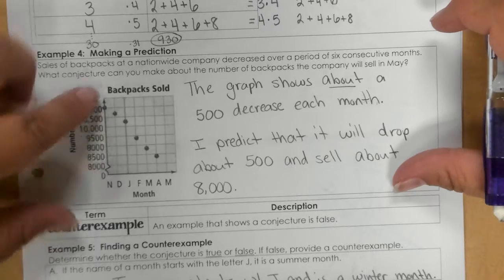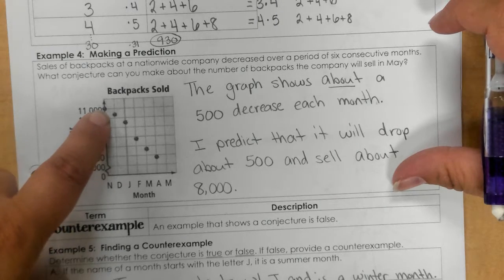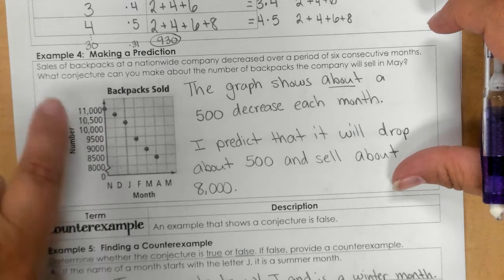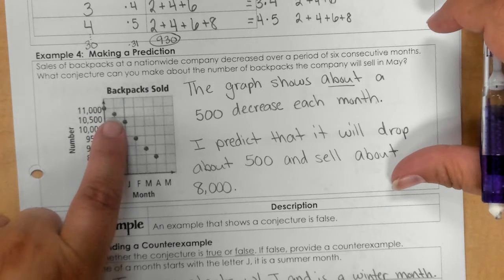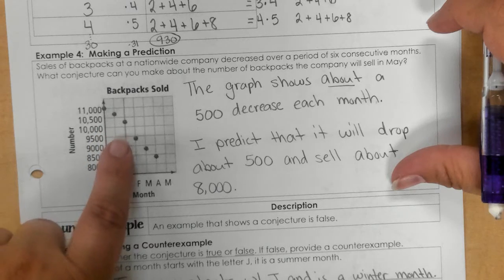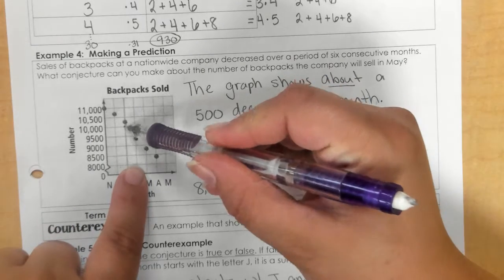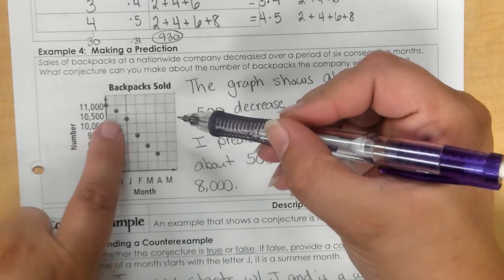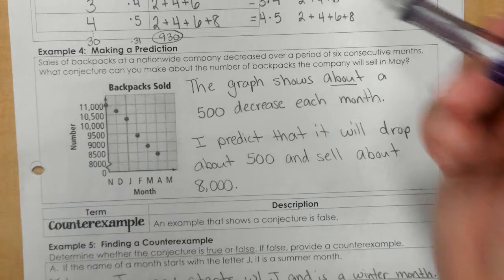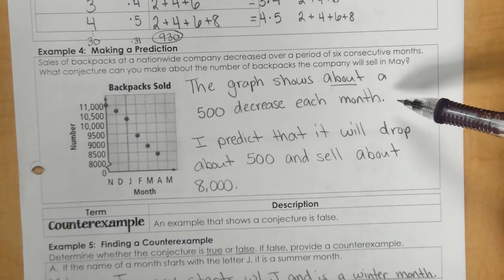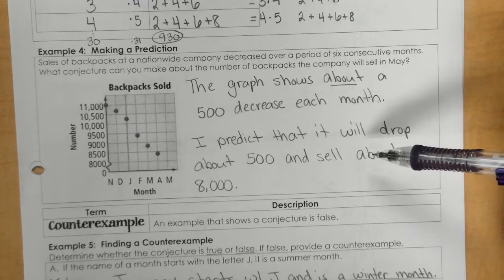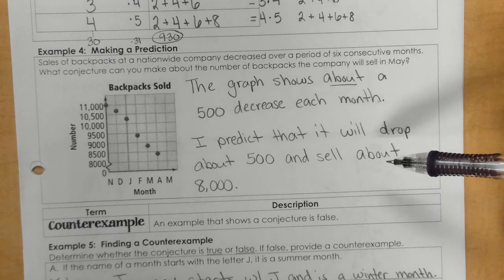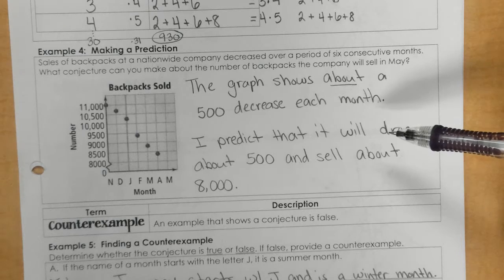If I look at my sales, it looks like I'm decreasing, so I'm going down. Since it was by 500s, if I look here, it's almost going down about 500 every time. This one's a little bit different, a little more, but in general, it's pretty constant. So I put the graph shows about a 500 decrease each month. To answer the other question, I predict that it will drop about 500 backpacks and sell about 8,000.